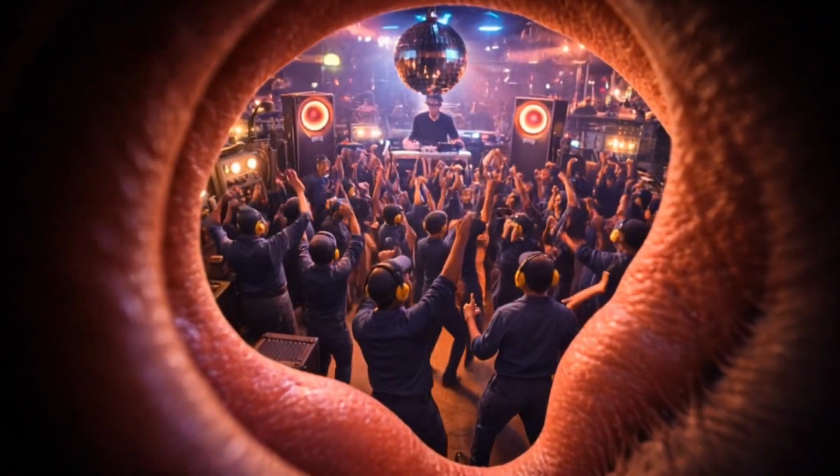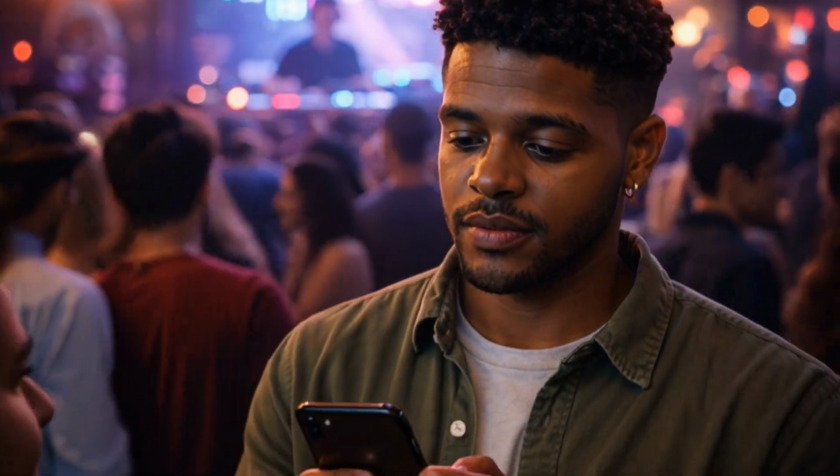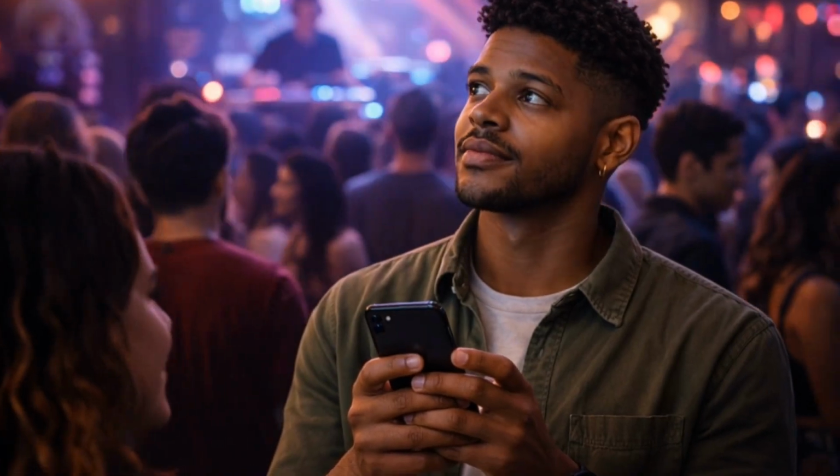You hear a song playing. You don't know the name. You don't know the artist. You open Shazam, tap a button, and a few seconds later, boom! Your phone tells you exactly what song it is. No lyrics, no internet search.